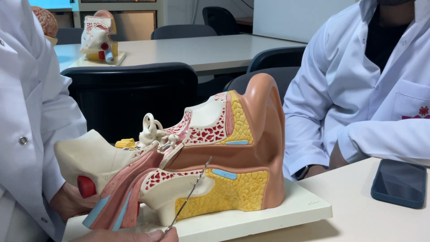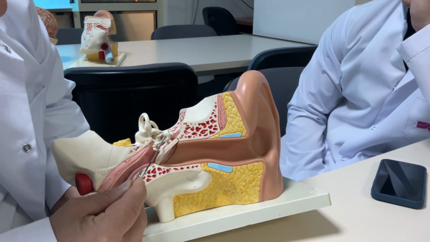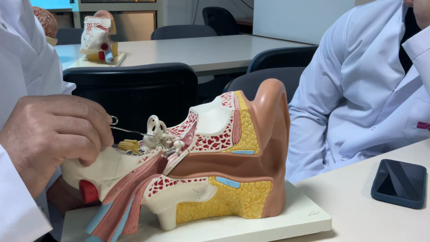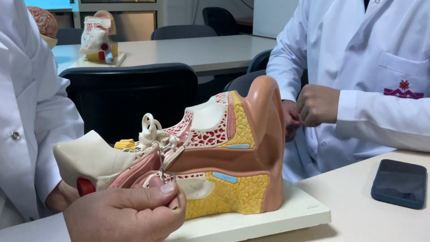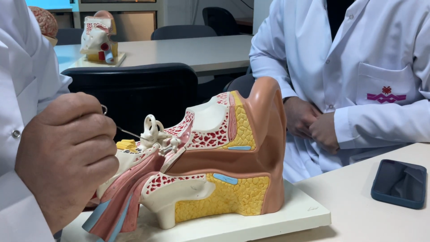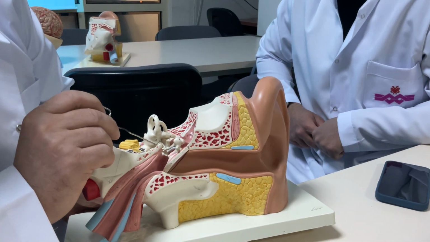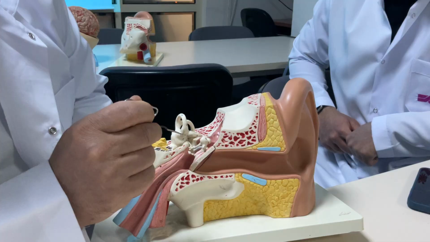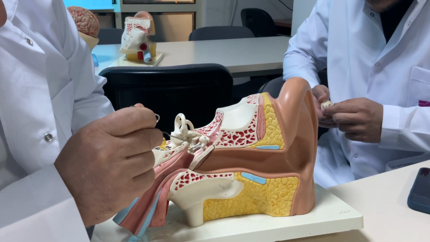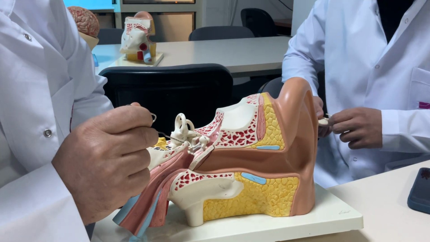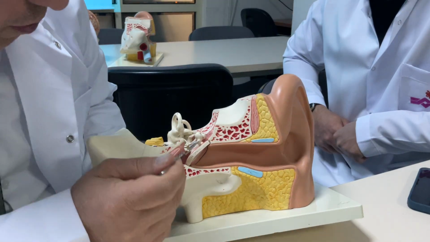These are, from lateral to medial, the malleus, the incus, and the stapes. The stapes has a base. Here is the base of the stapes. Here you have the crura of the stapes: the anterior crus or limb, and the posterior crus or limb of the stapes, sitting on the vestibular window or the oval window.